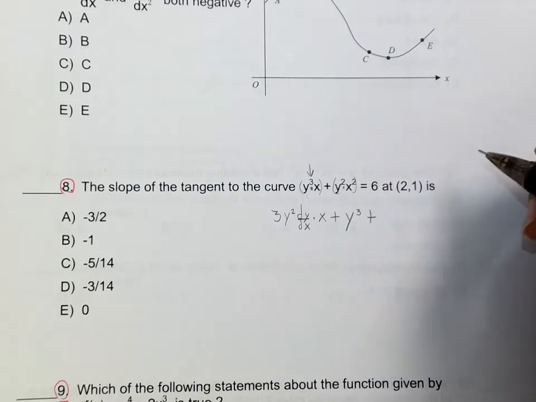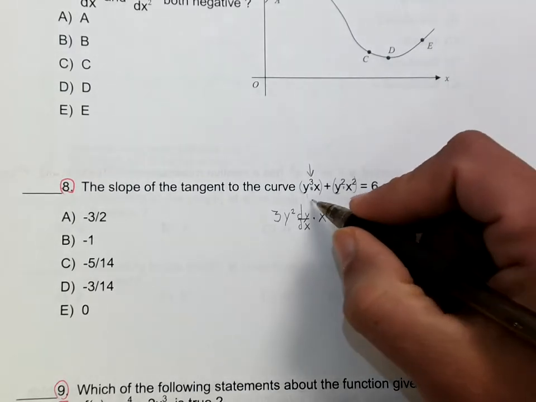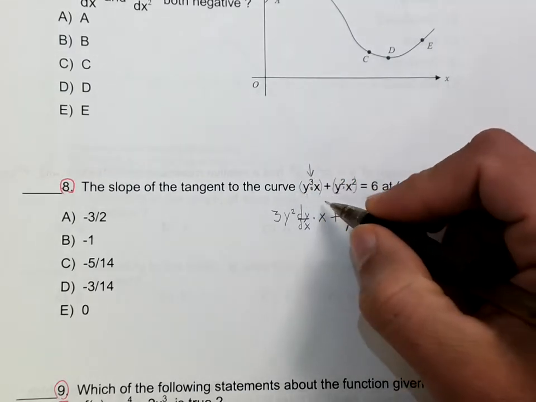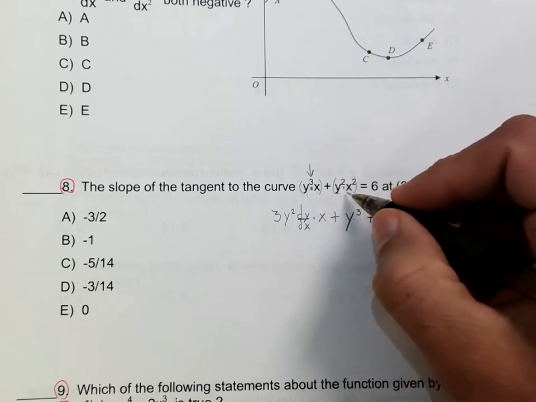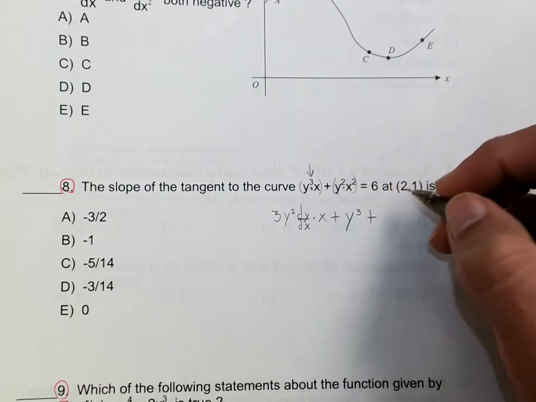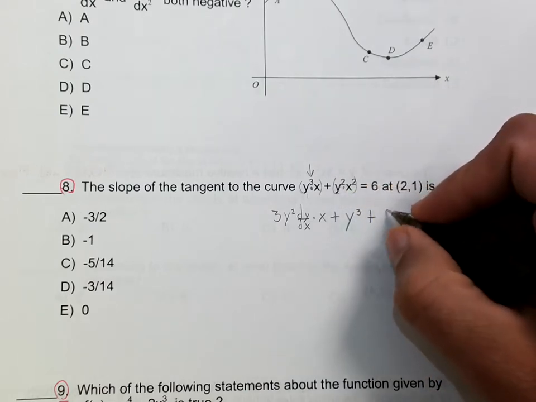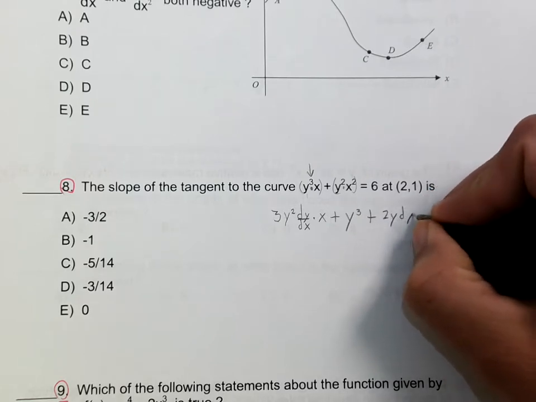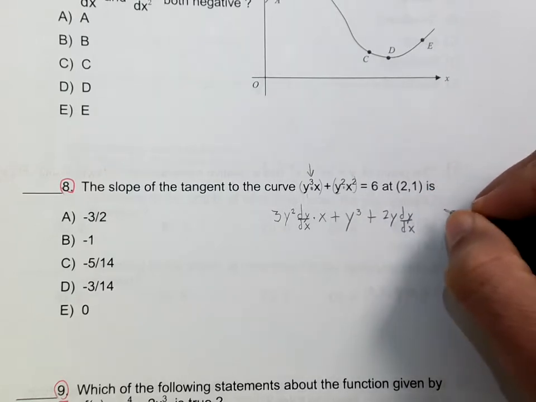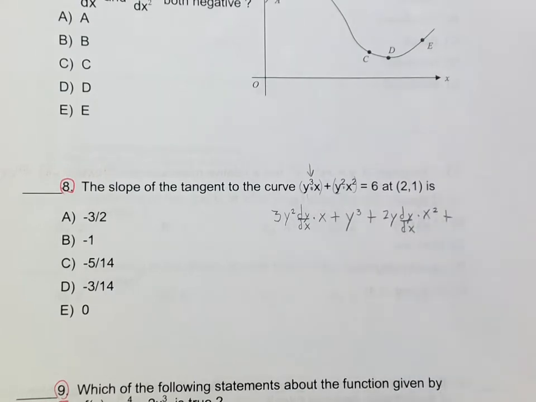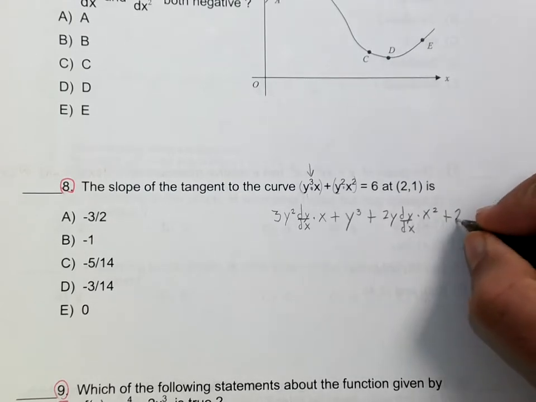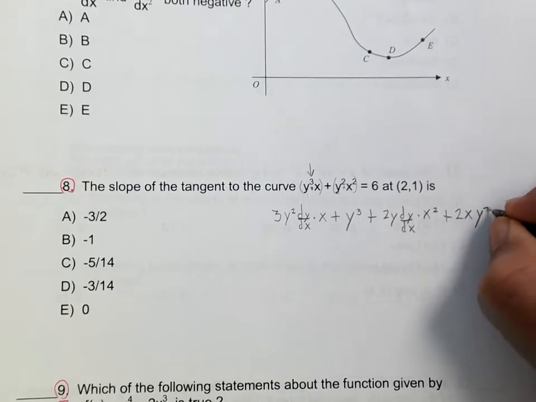Plus, well, now I'm done with the derivative of this. Okay, so I'm finished with the derivative of that. Notice again I did a product rule. So now I'm about to do another product rule right here. So I have the derivative of y squared, which is 2y dy dx, times x squared plus the derivative of x squared, which is 2x times y squared.